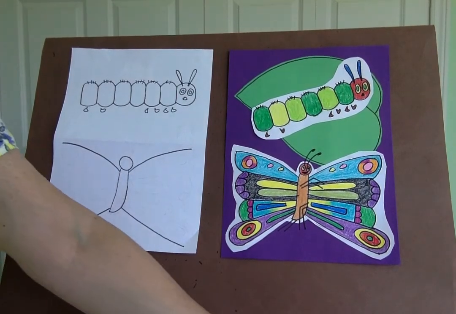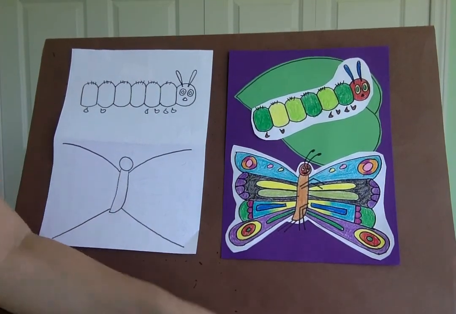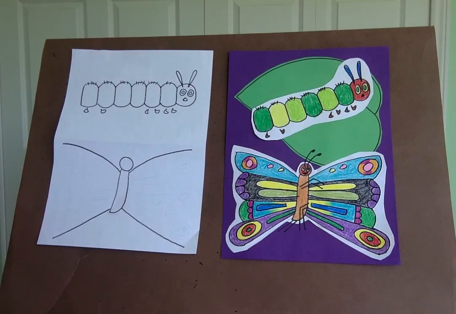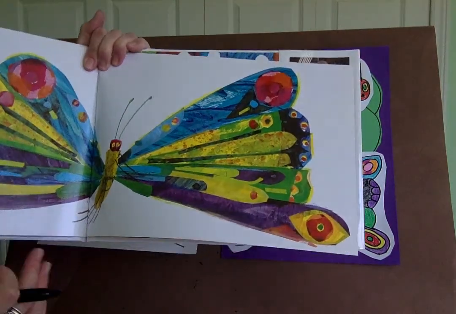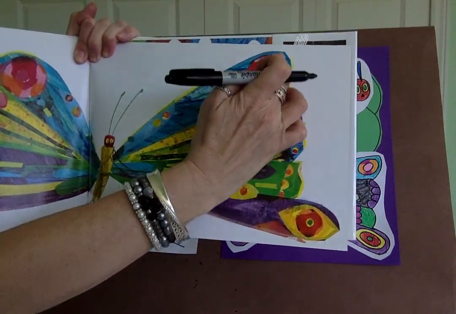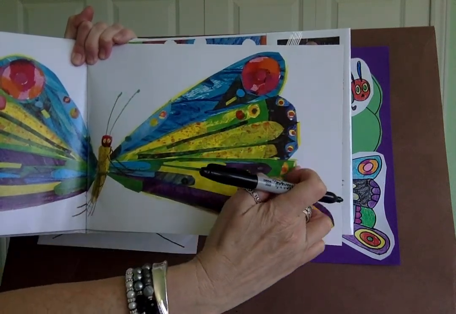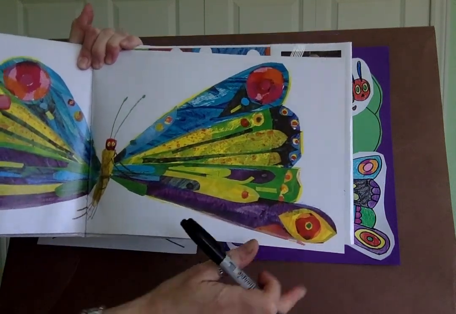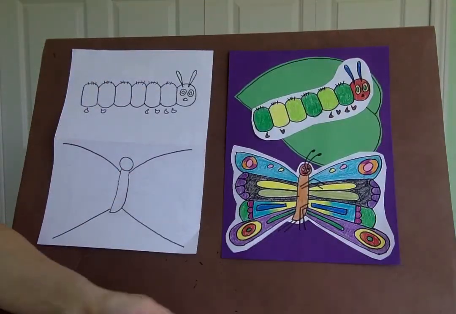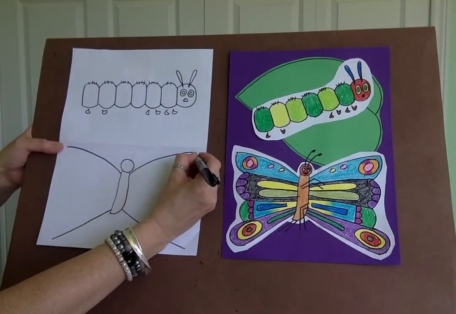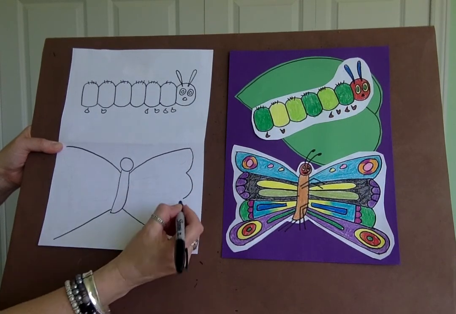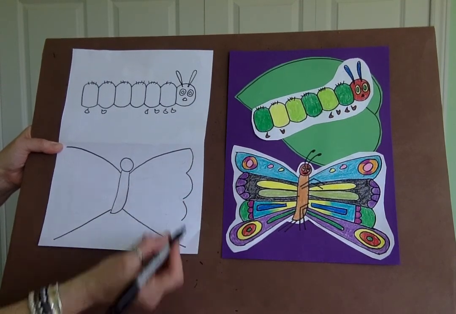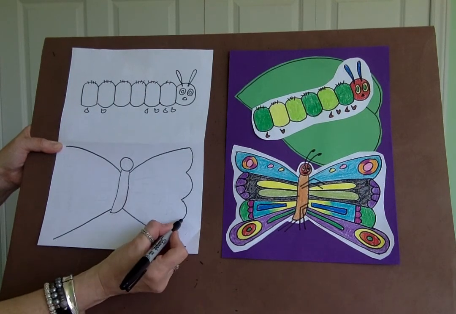Now, when I was looking at Eric Carle's butterfly, I wanted to recreate this beautiful butterfly as best as I could, and see how across the end here we've got 1, 2, 3 curved lines. So we are going to do the same thing. 1, 2, 3. I'm going to make this one come out a little bit more.